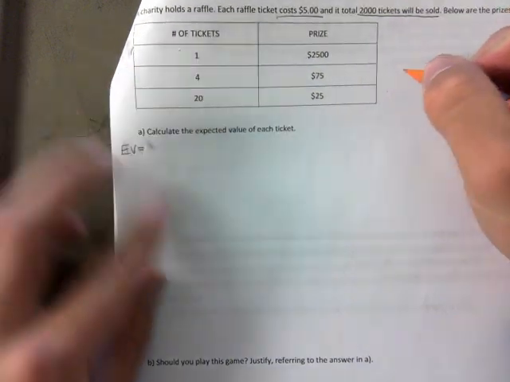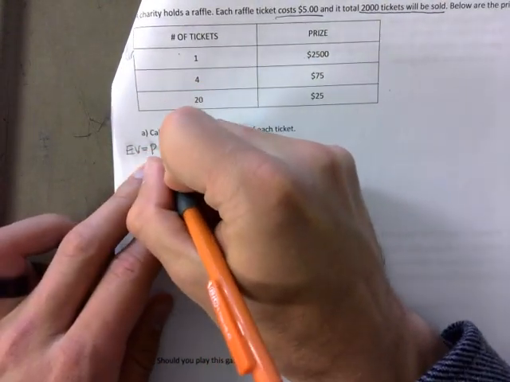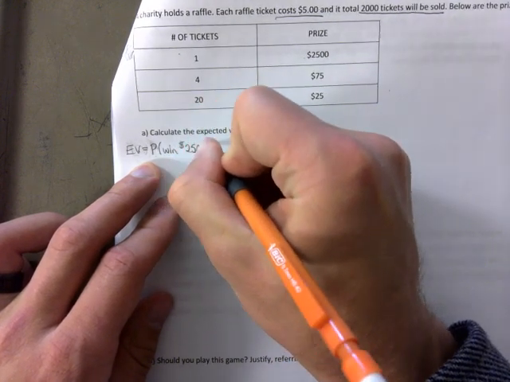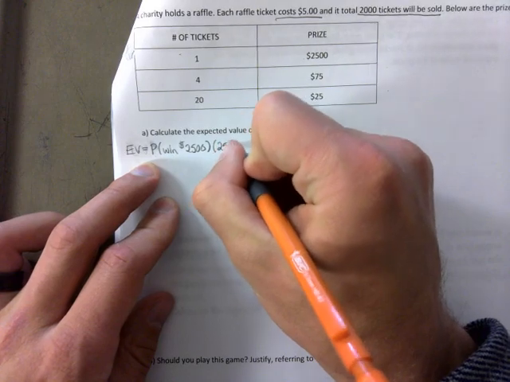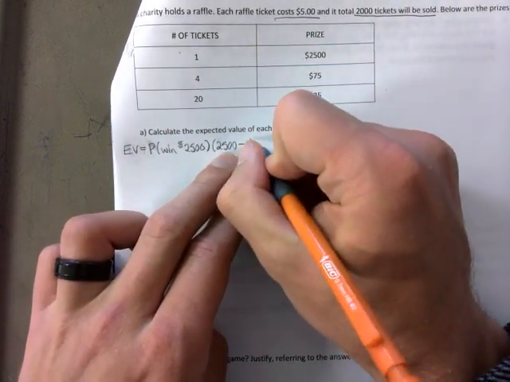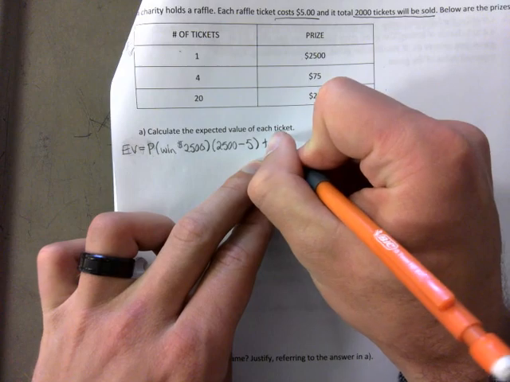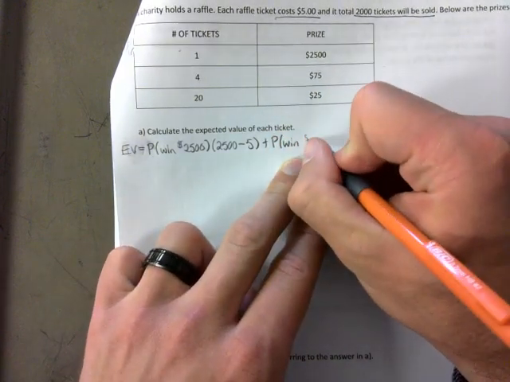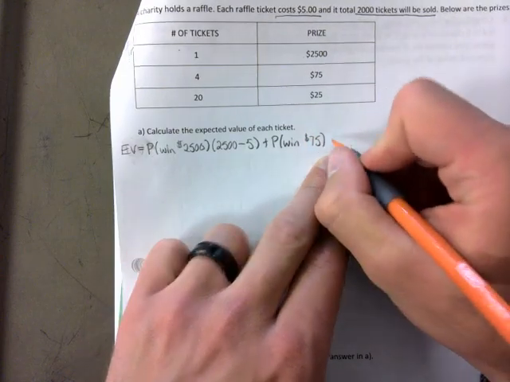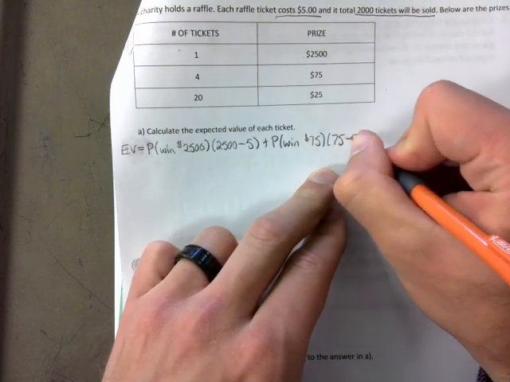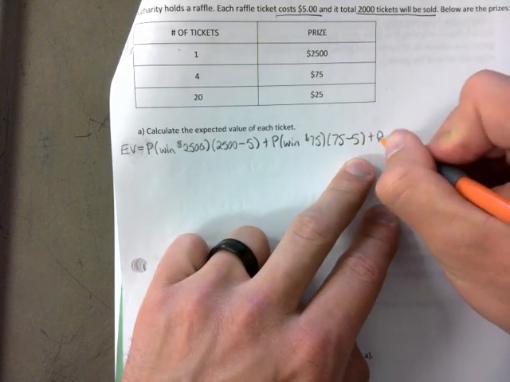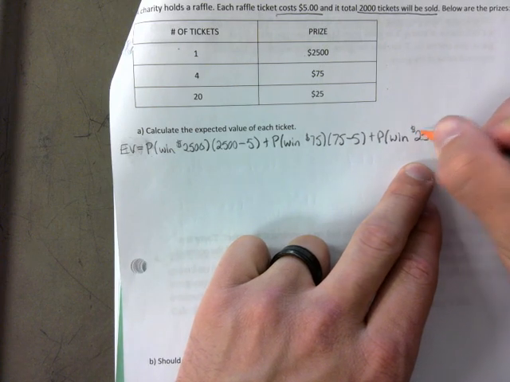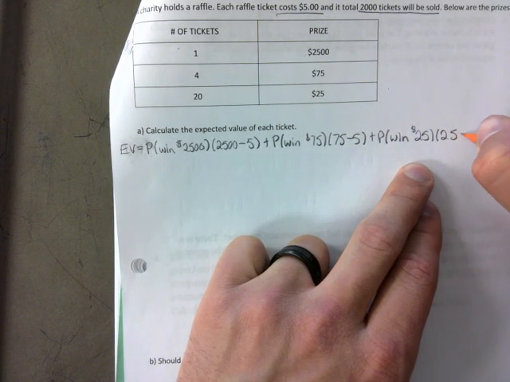1, 2, and 3. So, if we do the first one, the probability that we win $2,500 times 2,500 minus the cost, which is 5. And we're adding up all those ways we can win. So the probability that we win $75 times 75 minus 5, plus the probability that we win $25 times 25 minus 5.